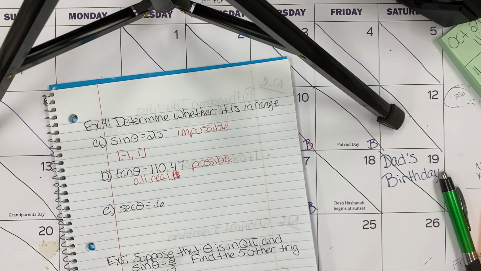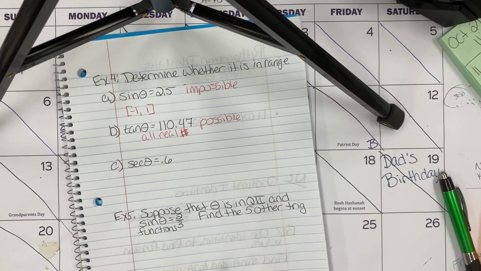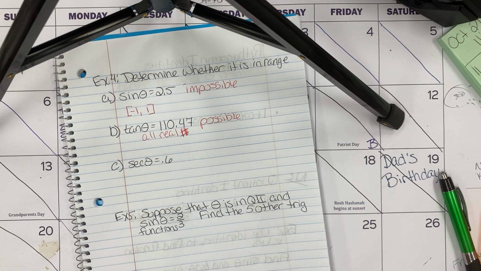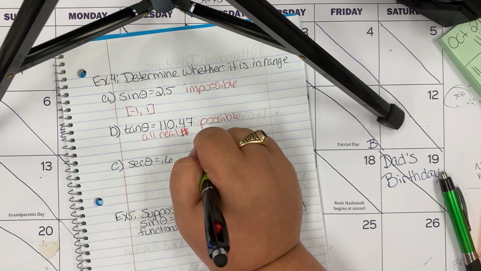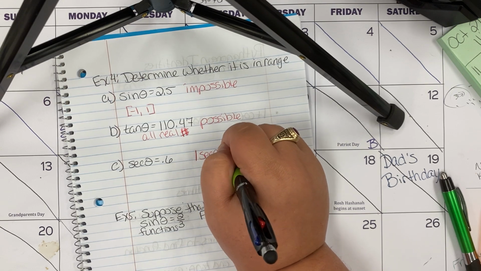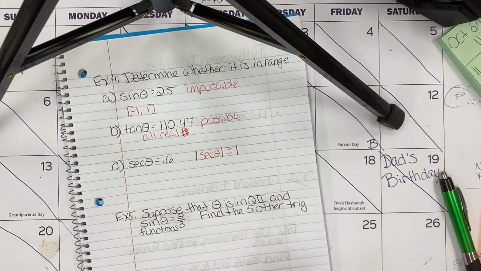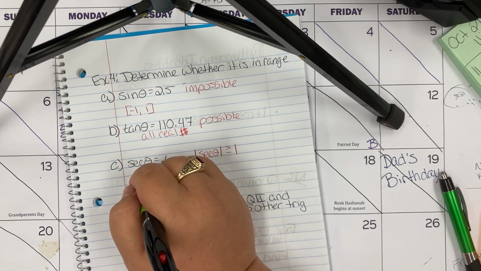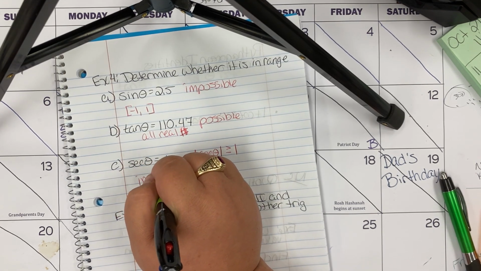And the last one is secant of 0.6. In order for it to be possible, the absolute value of secant has to be greater than or equal to 1. 0.6 does not meet that condition. So this is impossible.